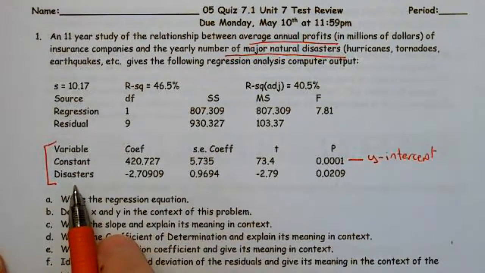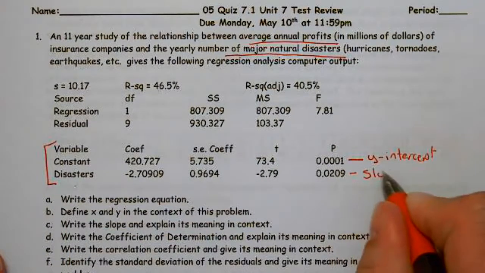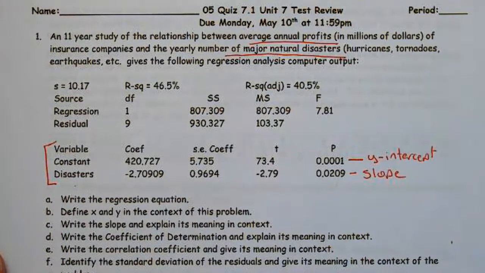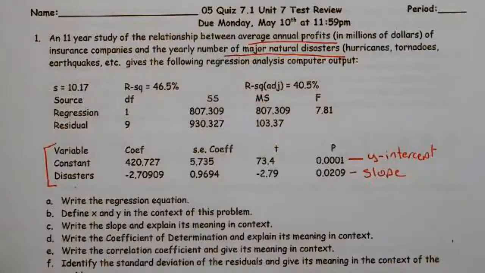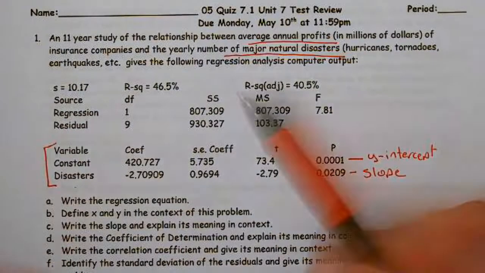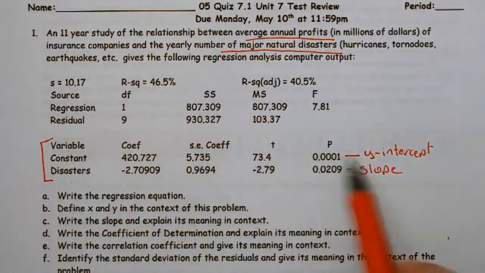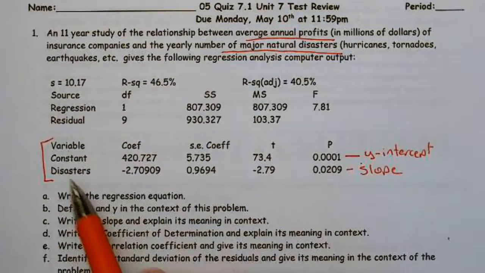And the row below that will always have to deal with the slope. They can be in all sorts of different places. This could be up here or down here. They can mix things up a bit. But the one thing is I find the word constant and I go, oh, that's my Y-intercept, and directly below that will be my slope row.